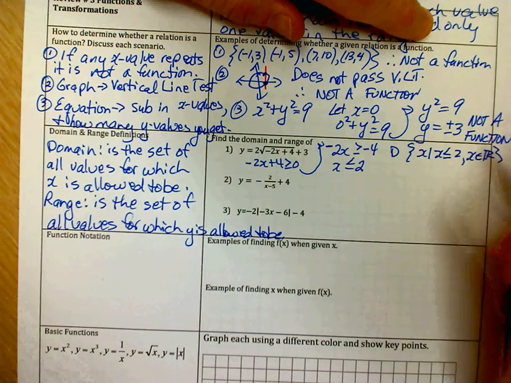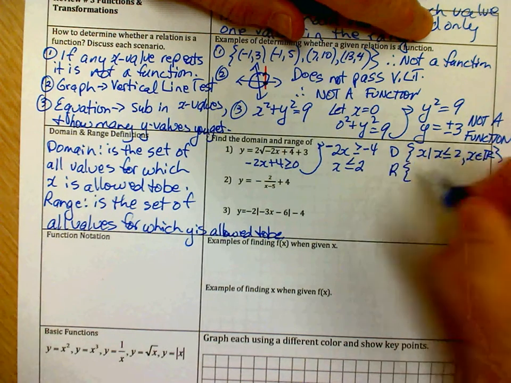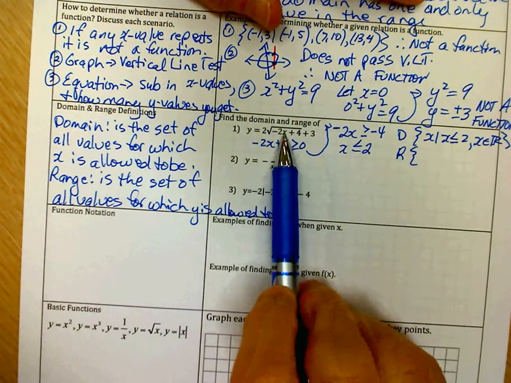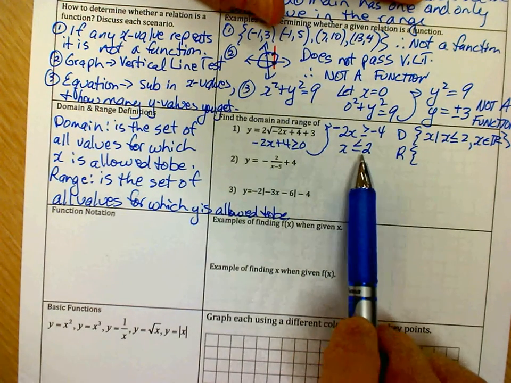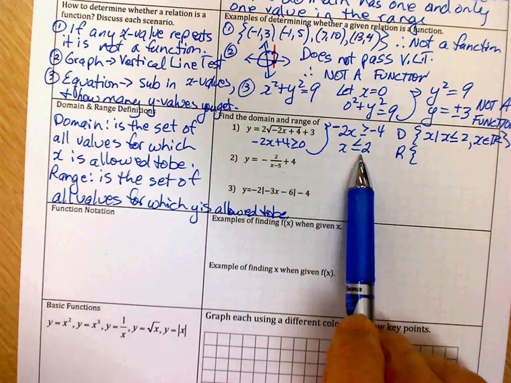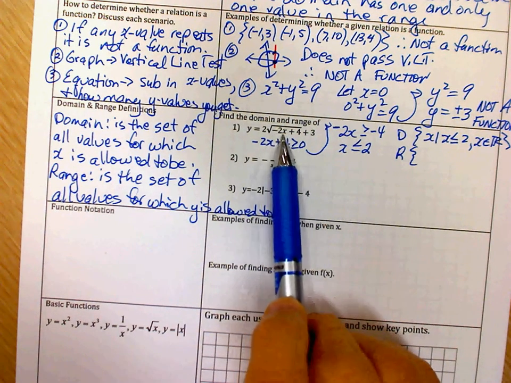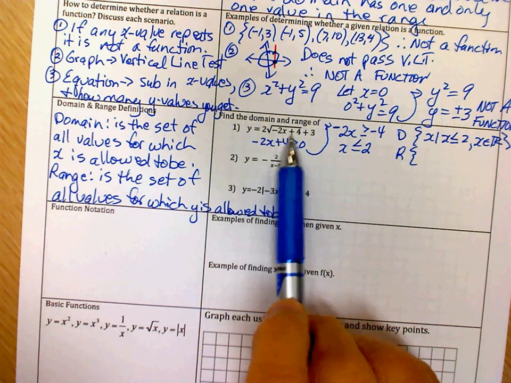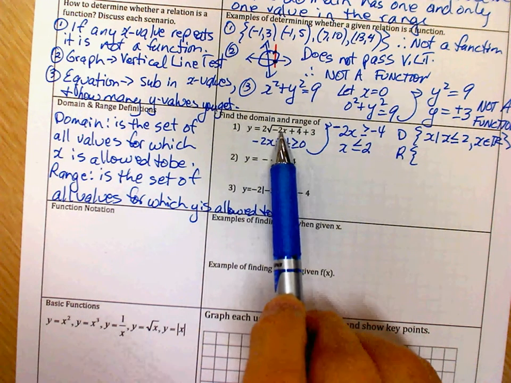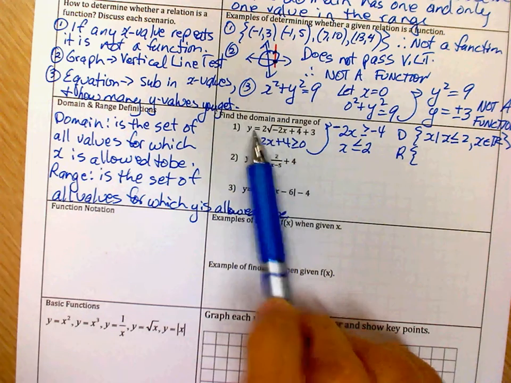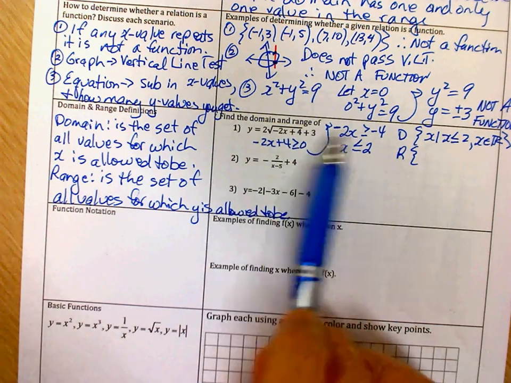Now for our range, if you can visualize this graph in your mind, you know that the highest value that x can be is 2. If I were to substitute that value here, negative 2 times 2 is negative 4, I get the square root of 0, and 2 times the square root of 0 is 0. So when x equals 2, y is 3.